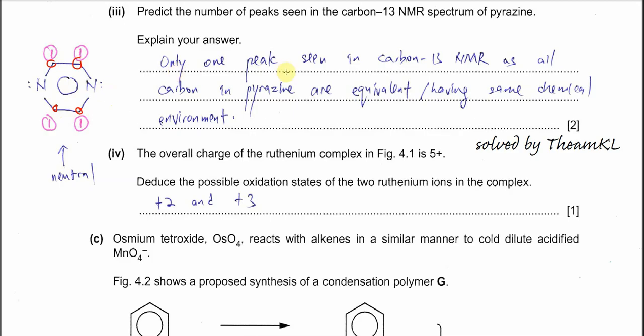Only one peak is seen in the carbon-13 NMR because all the carbons in this pyrazine are equivalent, meaning they have the same chemical environment, no difference.